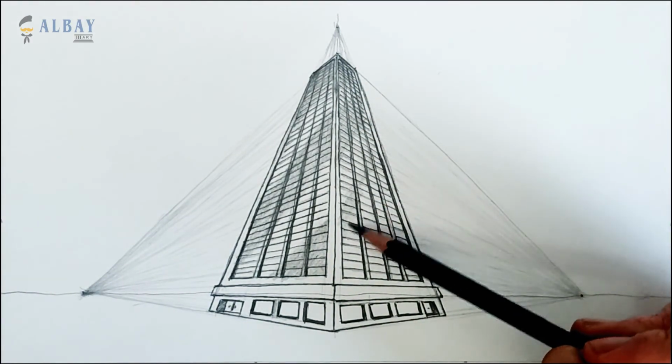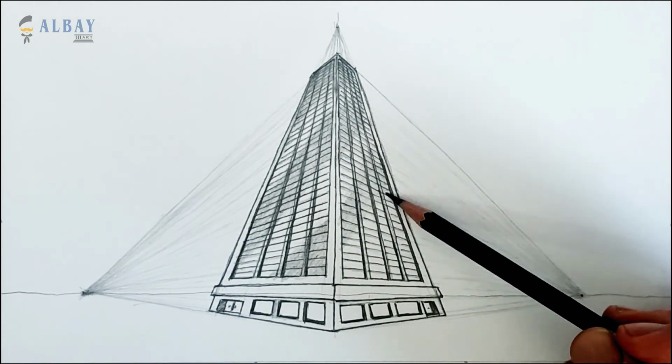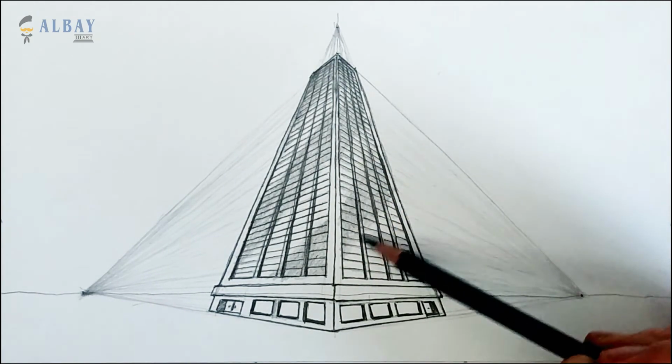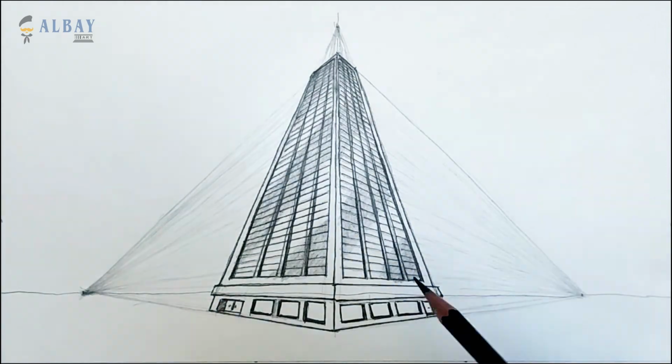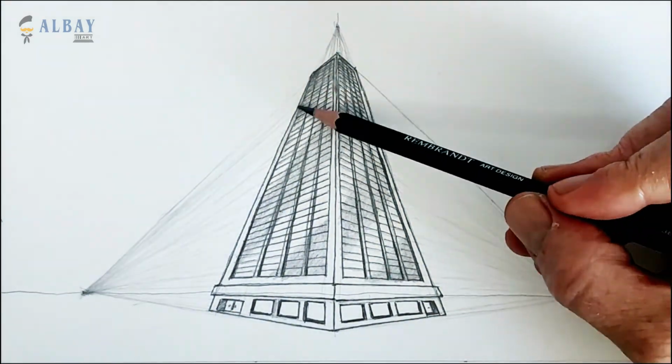If I have to give you a tip, shade from light to dark, but do it gently. Start with gentle strokes and gradually make them harder. Shading should go from soft to hard and from light to dark.